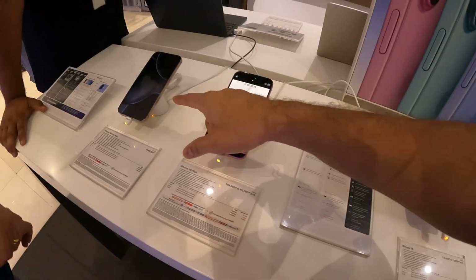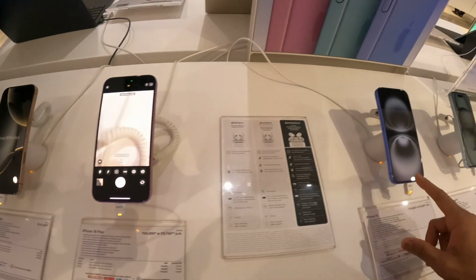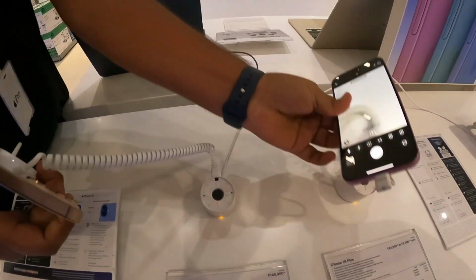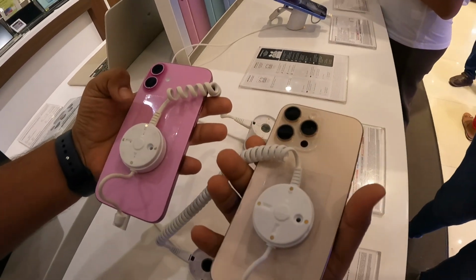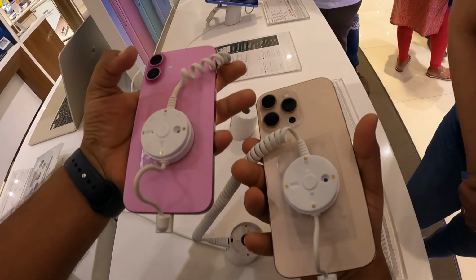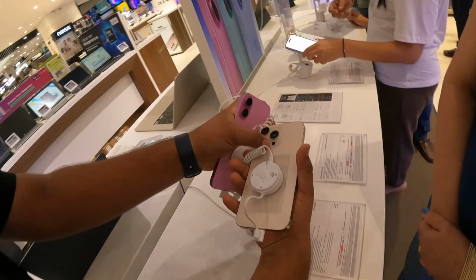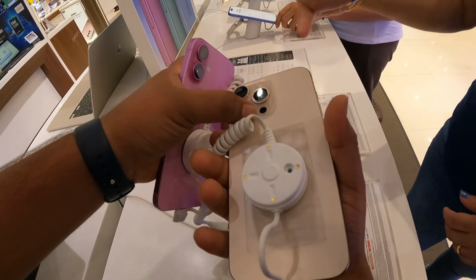Okay. The difference between this one and this one? So the major difference would be in the camera module. As you can see, these have a double camera module, and these have a triple camera module, which means you can zoom more. Then it has a LiDAR scanner option. But this has an extra camera.